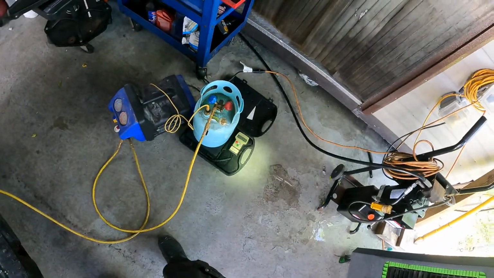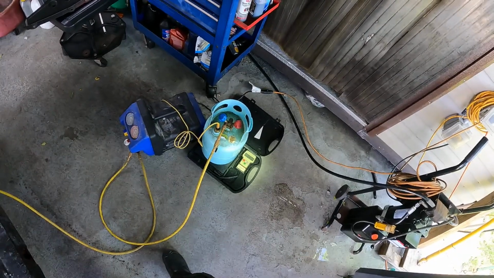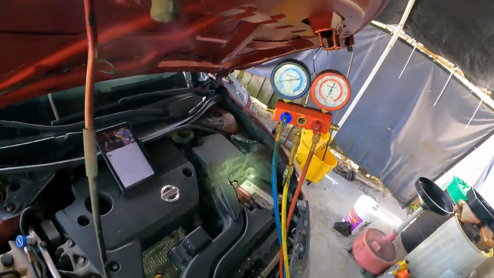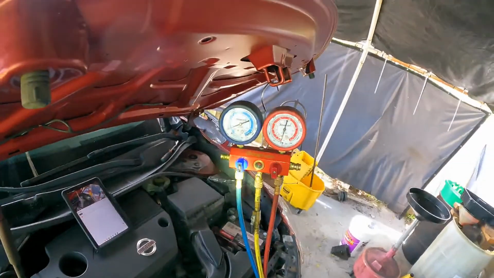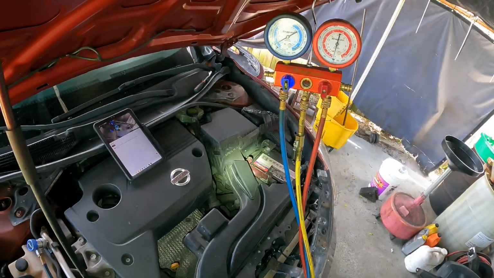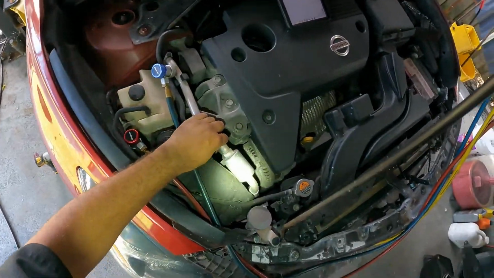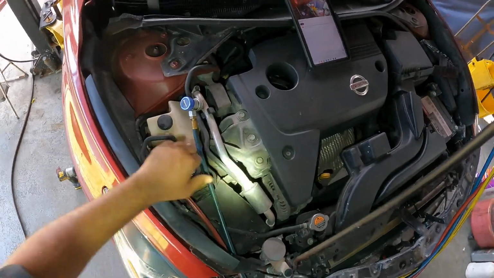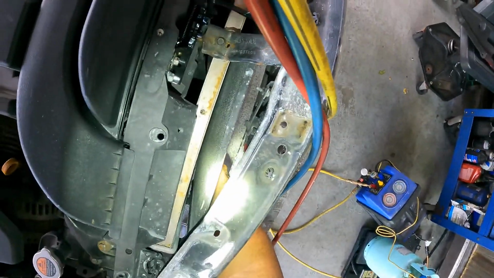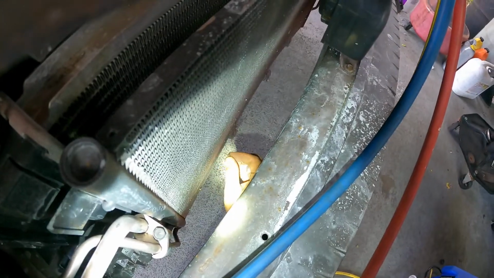Let's see how much is in the system. I wonder what these little sticks or something are.